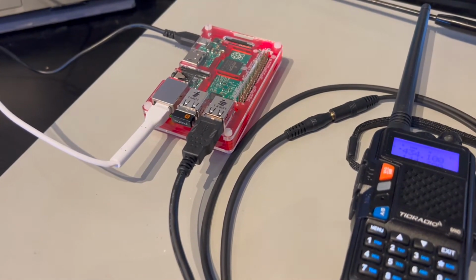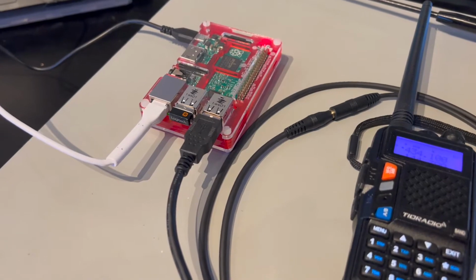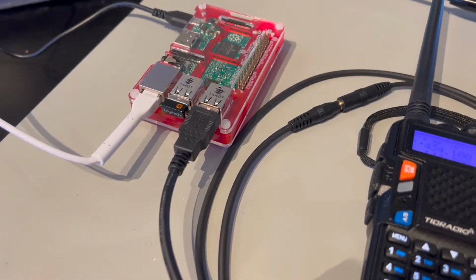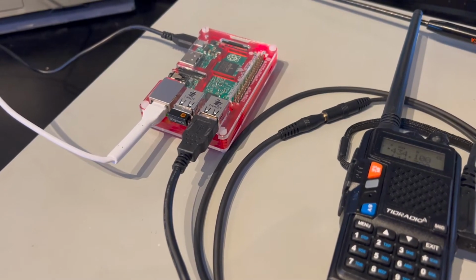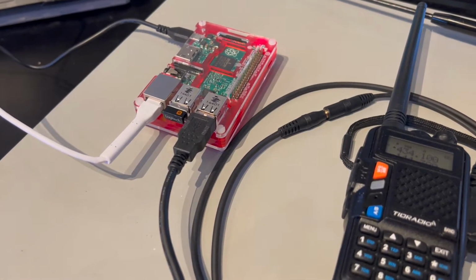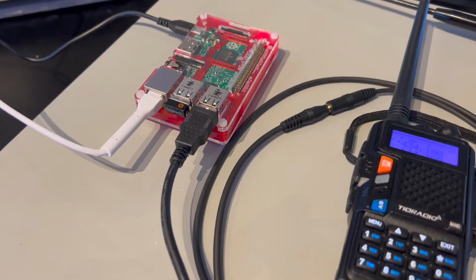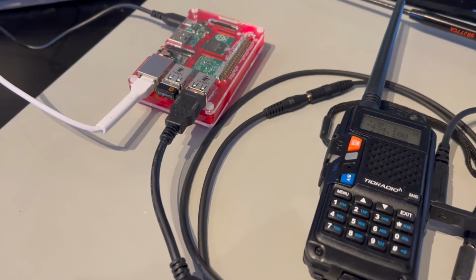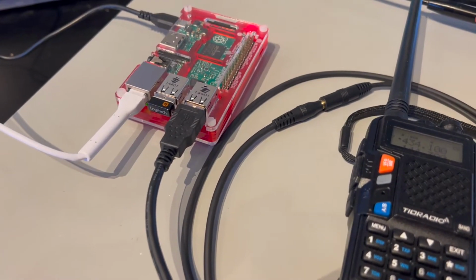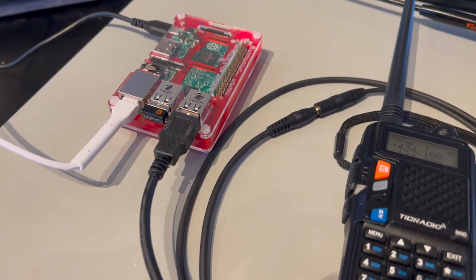I will not be showing that part of the process, as Jason has done a fantastic job walking everyone through the Build-A-Pi project install. I have linked to his video below and in the description. You will not need to leave it connected to the network once you have everything configured and set up.